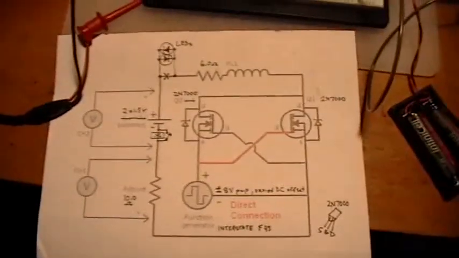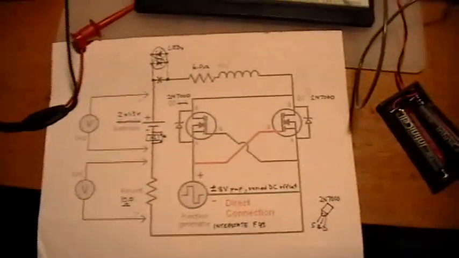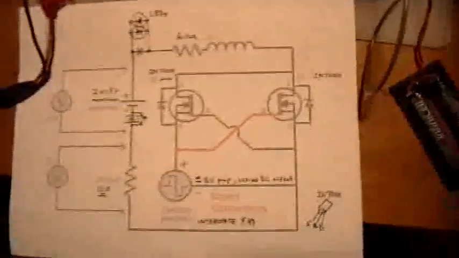Okay, I realized that last video didn't show the oscillations very clearly, so I've set it up again, and this time you should be able to see the oscillations much more clearly. I'm going to omit the long explanation. Please see the last video for the explanation of the circuit and the hookup.